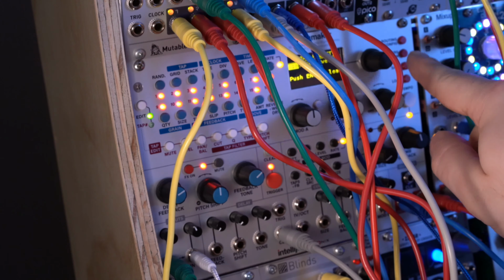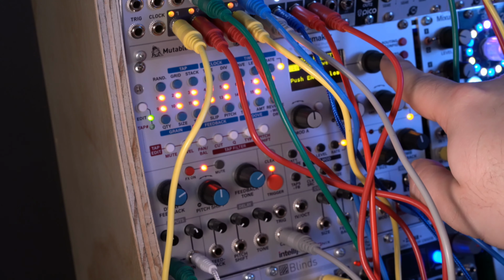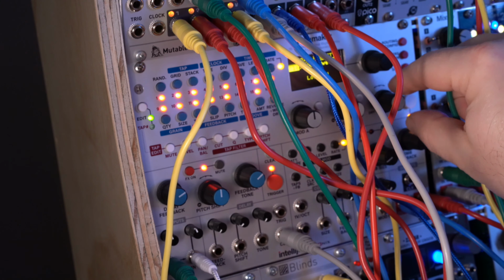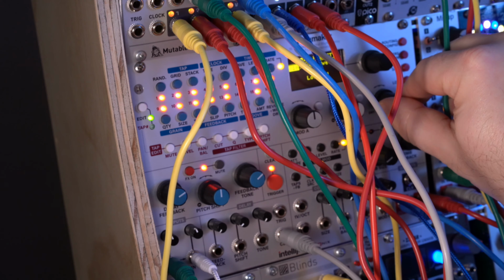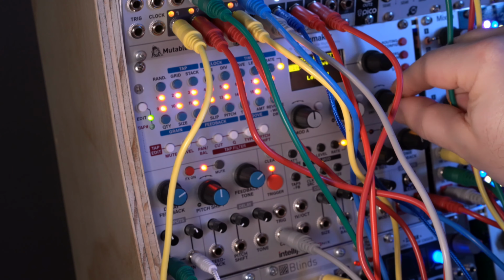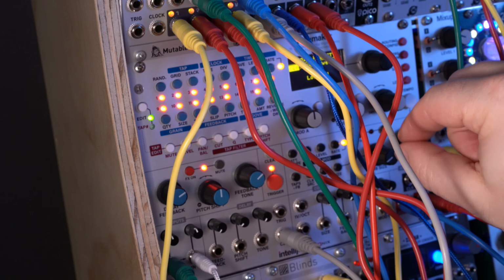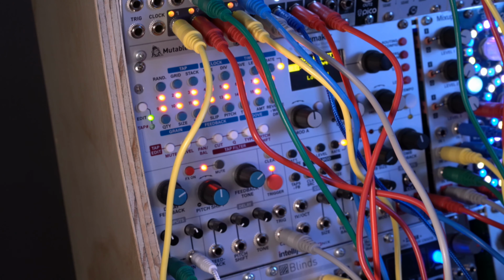And this is on a preset called Reverse Swell. So if I turn this up, it's a very nice subtle effect that keeps it musically interesting. So I'm just going to turn this up a little.